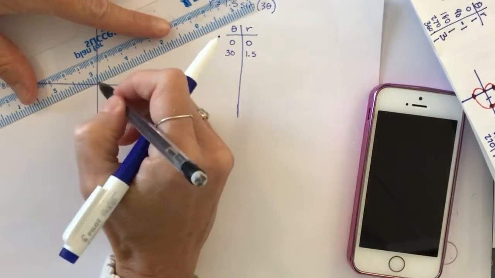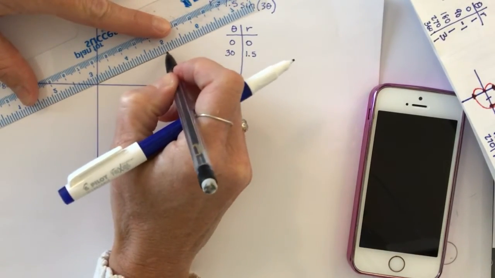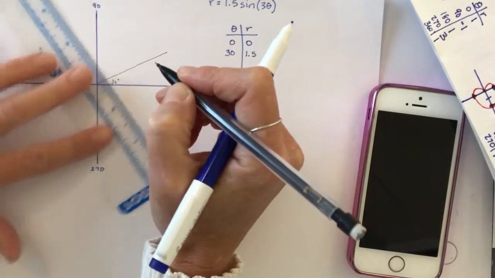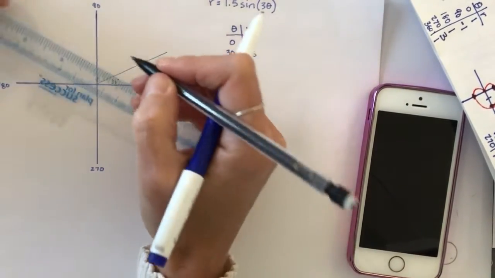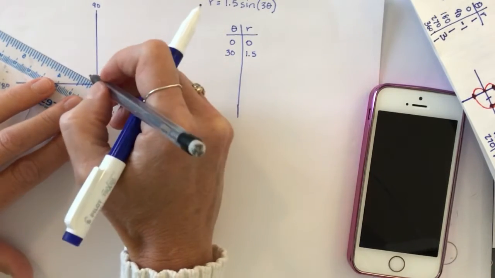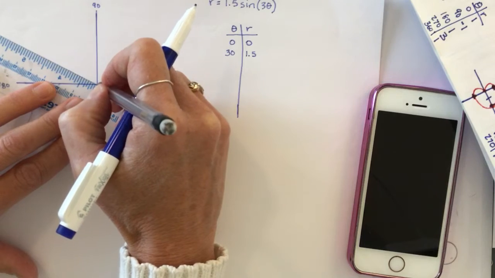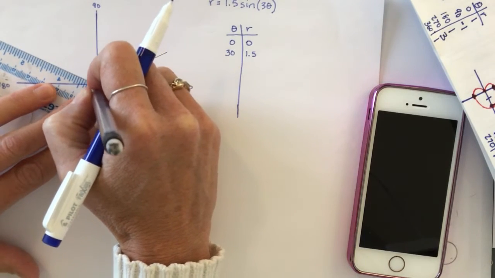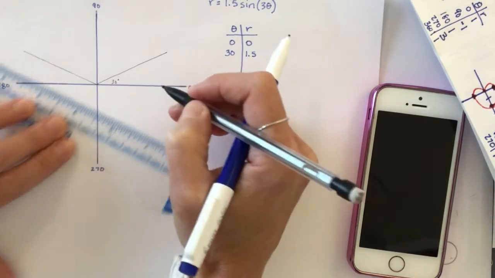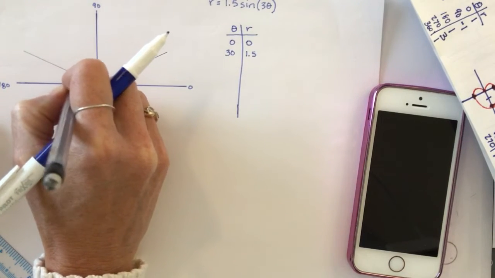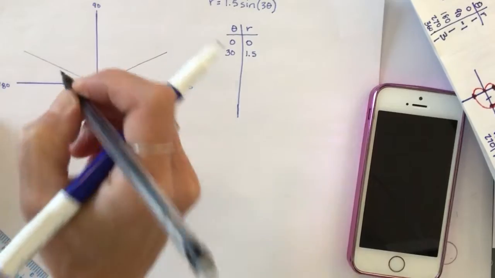So I'm going to just kind of show that. I'm going to estimate 30 degrees here. This is 30 degrees. And I'm going to estimate 150 here. So that's another 30 degrees over there, 150.